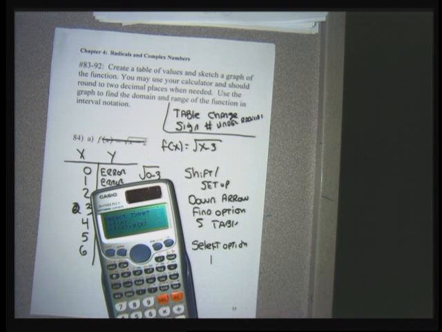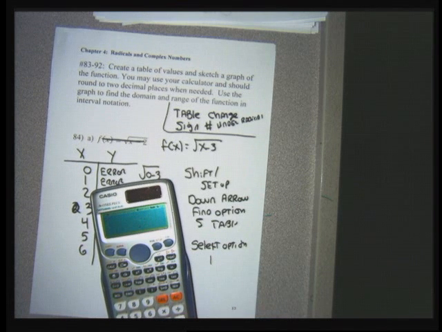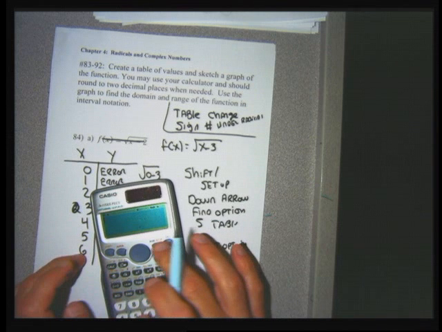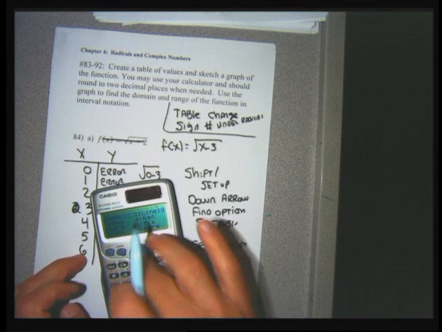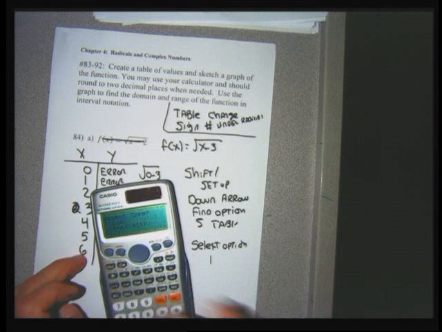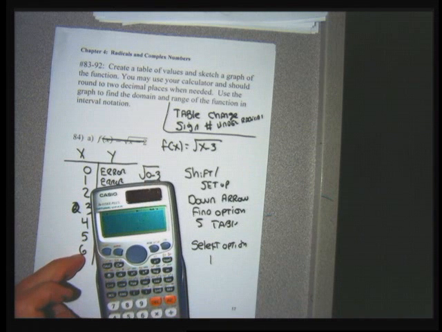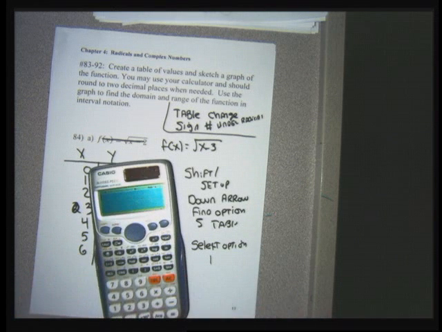It's going to want you to enter 2 functions. So I select option 1. Done. Never have to do that again. So I did Shift, Setup, down, option 5, option 1, done. Now my calculator's ready to do tables.